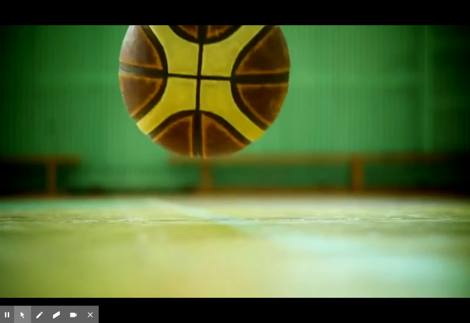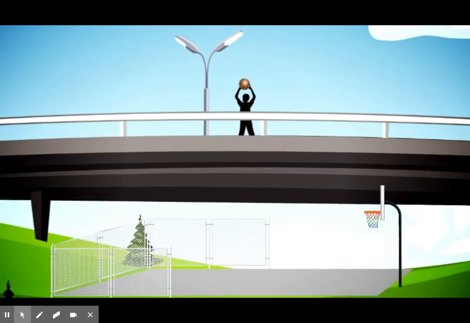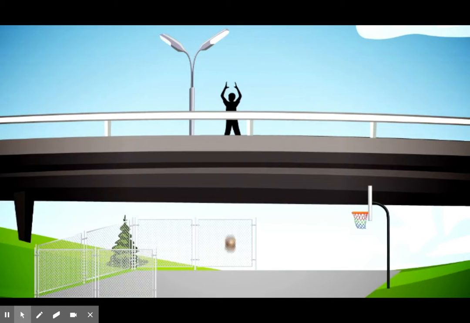Think about what happens when you drop a ball. Well, it bounces, of course, but what happens when it bounces again and again? When you drop a ball from a higher place, like a bridge or a building, what do you notice about the way the ball bounces?